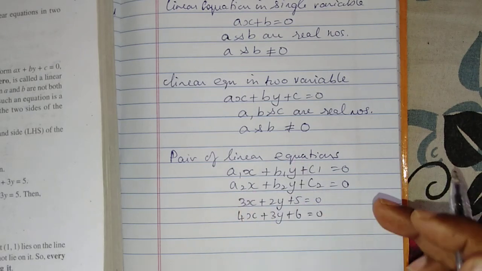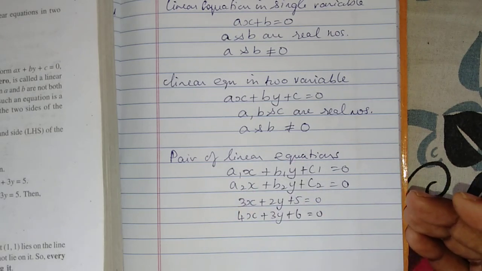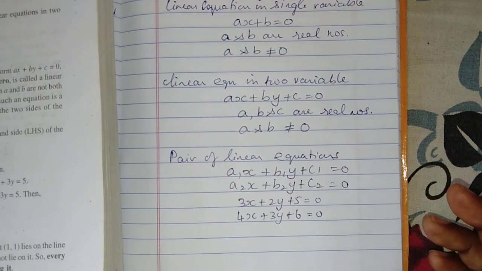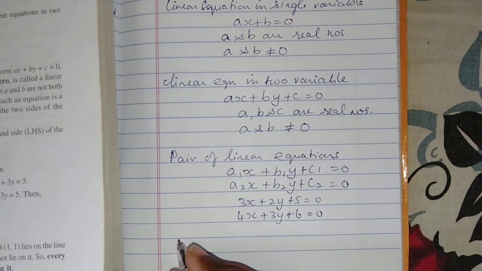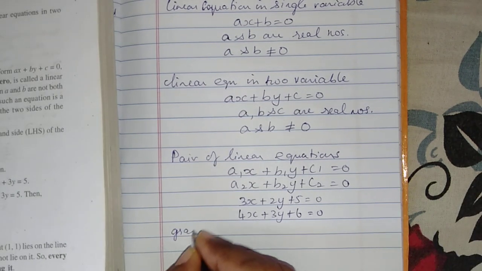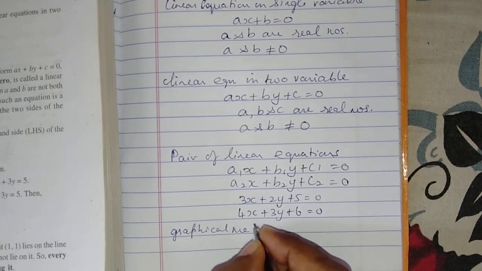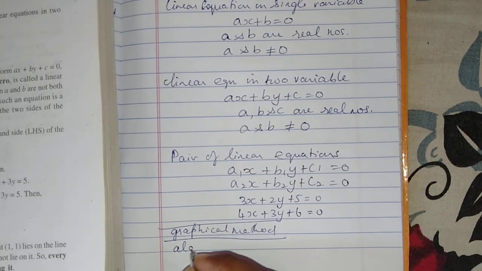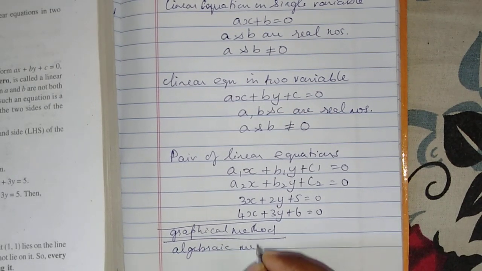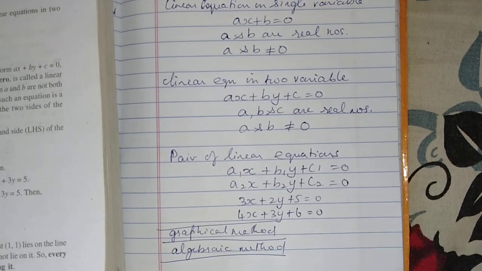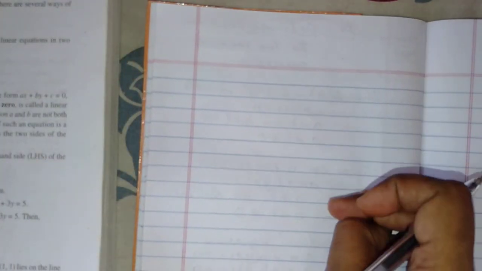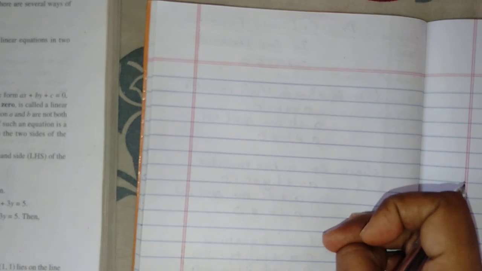Okay, now pair of linear equations is nothing but you will be given two equations wherein you have to solve them using two methods. Those two methods are, one is graphical method and the other one is algebraic method. Okay, now a linear equation in single variable, if it's represented on a graph, forms a straight line.